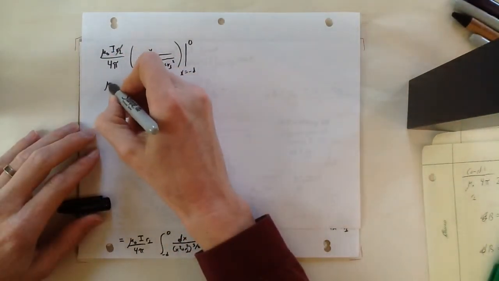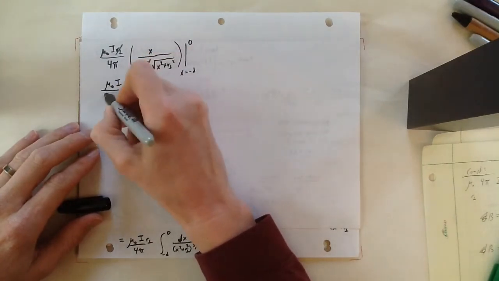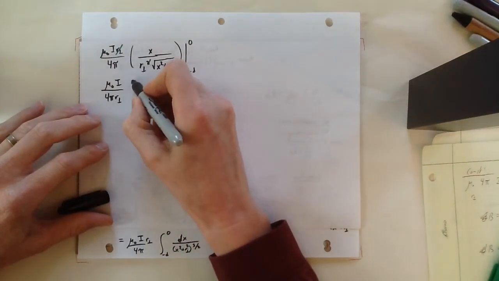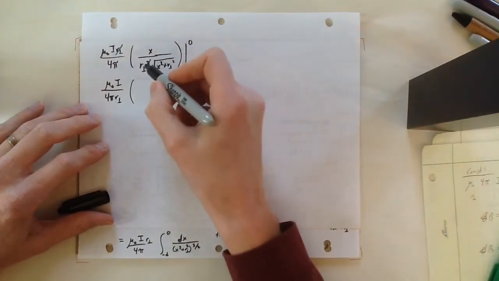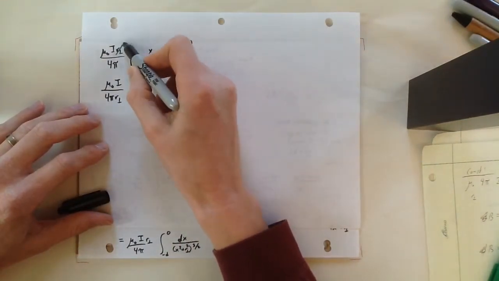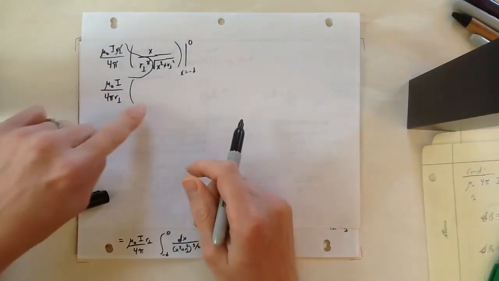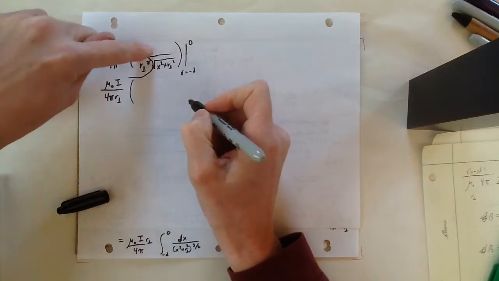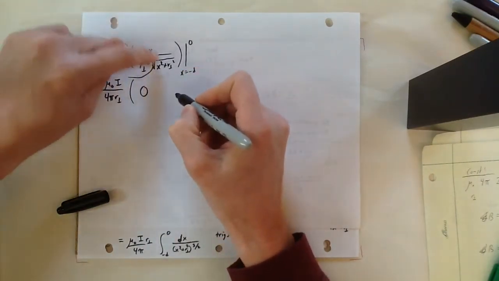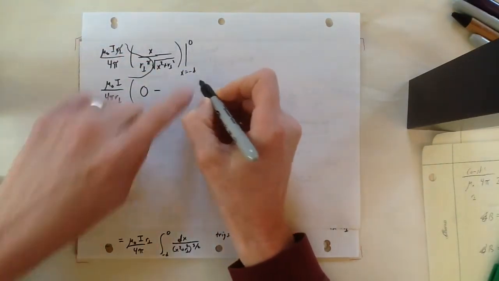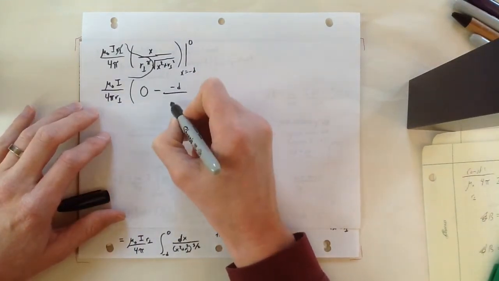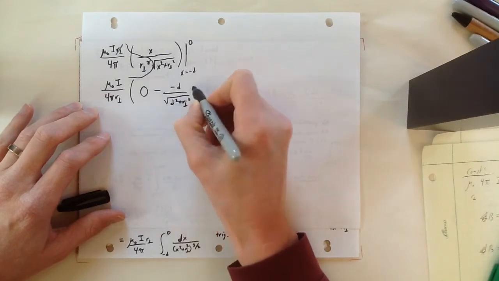So I'll pull that out here, the r perpendicular that remains, and then I'll evaluate. So that sort of got pulled out there, and let me evaluate this. So if I plug in x equals 0, I do actually get 0 here, and then minus, and then I'll put in the other limit, minus d over d squared plus r perpendicular squared.